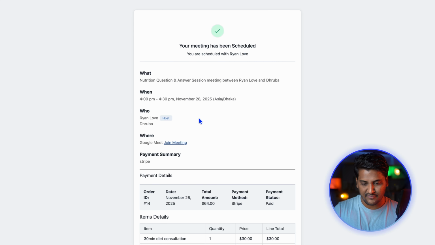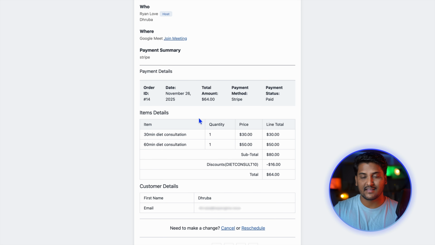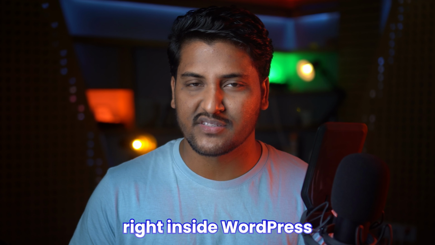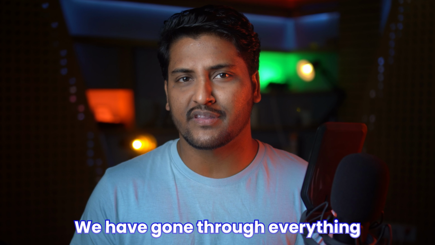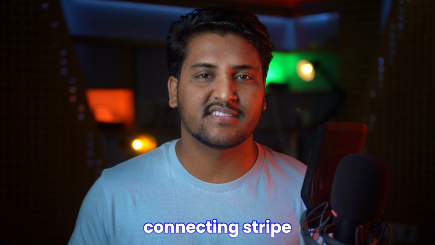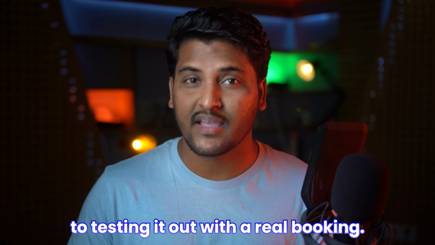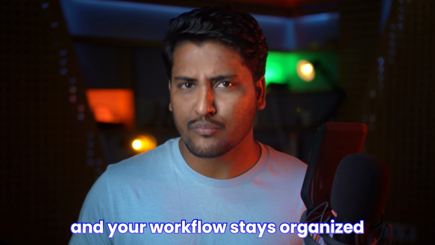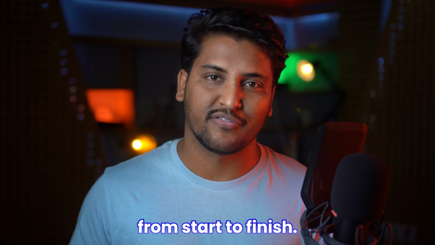So once it's confirmed, FluentBooking automatically collects the payment, sends the confirmation email, and updates my calendar. Everything happens instantly. So no manual work, no third-party steps, just smooth automation. And that's it. Now you know exactly how to take payments right inside WordPress using FluentBooking. We have gone through everything from enabling the payment module, connecting Stripe, to testing it out with a real booking. With this setup, your time slots are secure, payments are recorded, and your workflow stays organized from start to finish.